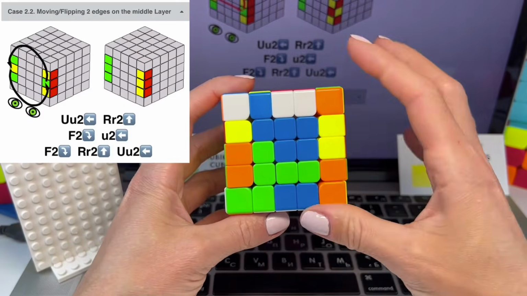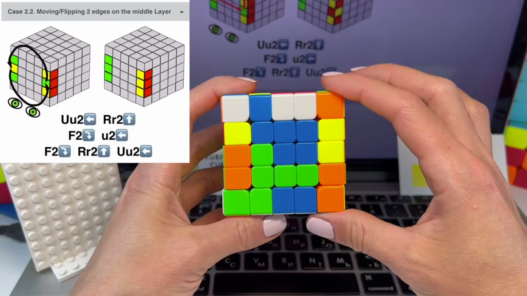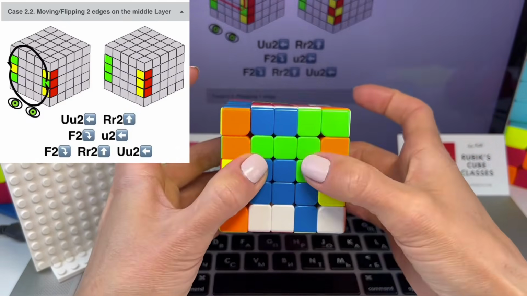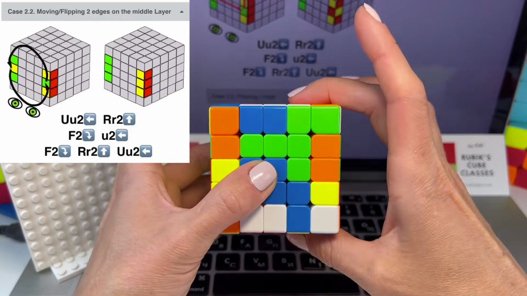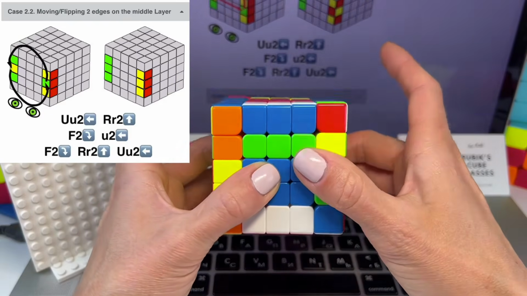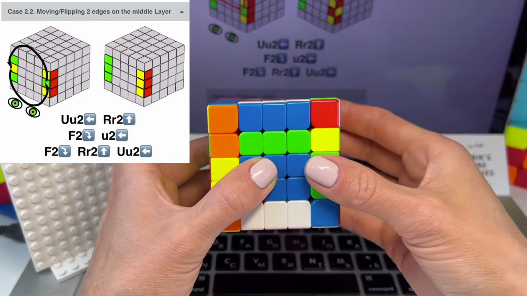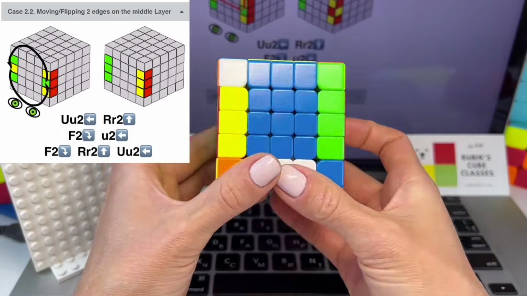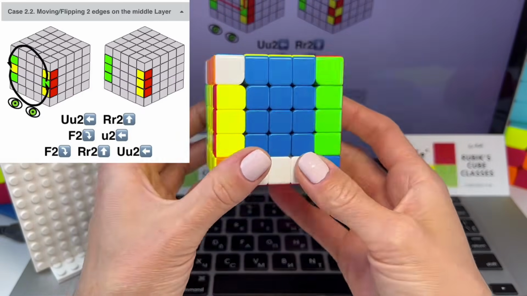Front side clockwise 2 times. Two right layers clockwise 2 times. Both top layers clockwise 2 times. All the edges are now assembled.